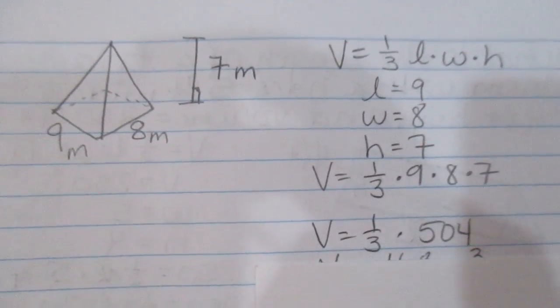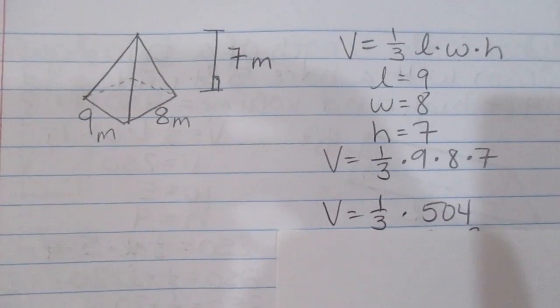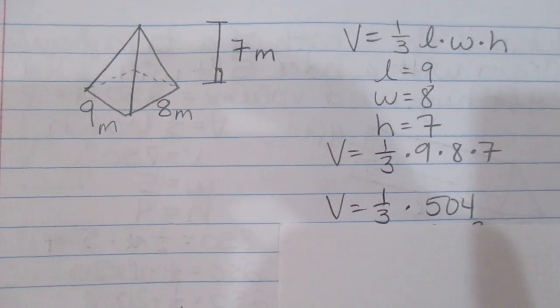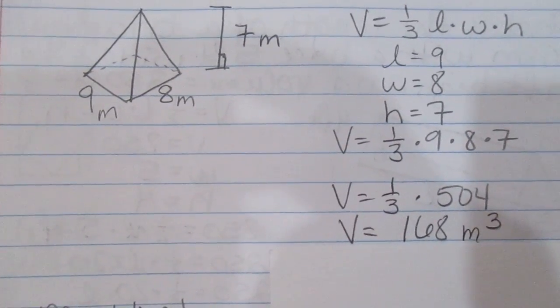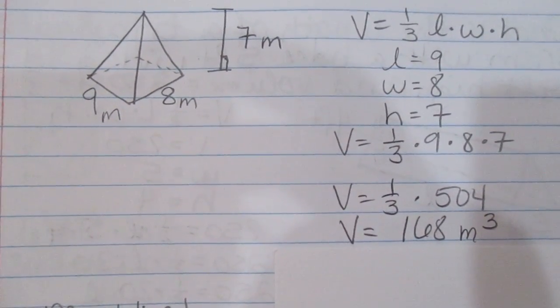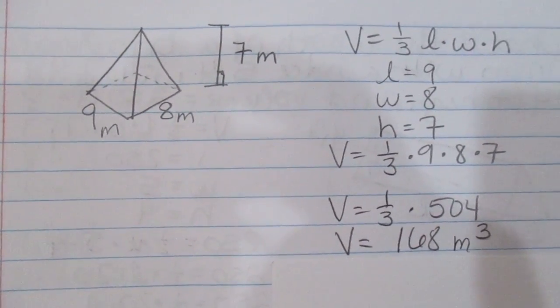And 9 times 8 times 7 is 504. And then I want 1/3 of 504, so I can either multiply by 1/3 or I can divide by 3. And when I do that, my volume is 168. And of course, we are using volume, so it is cubic meters.